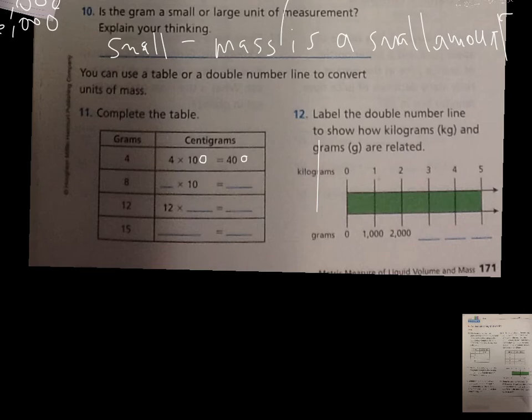So centigrams, there should be 400 centigrams in 4 grams. Here we have 8 grams to be multiplied by 100, because there's 100 in each, to give the answer of 800. Here, 12 grams would multiply by 100 to give yourself 1,200. And here it'd be 15 times 100 to give yourself 1,500. Okay? Just like it is with meter. A centimeter, there's 100 centimeters in a meter.